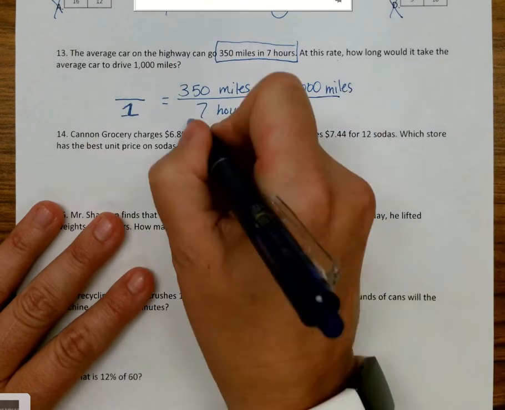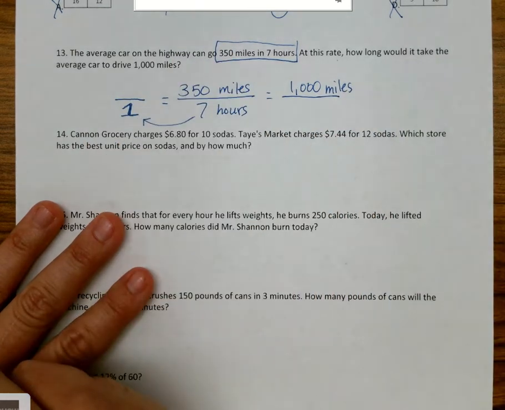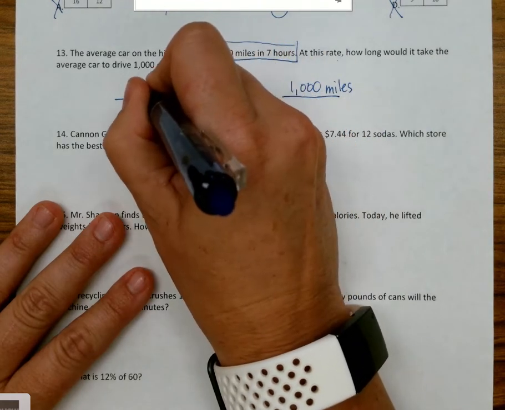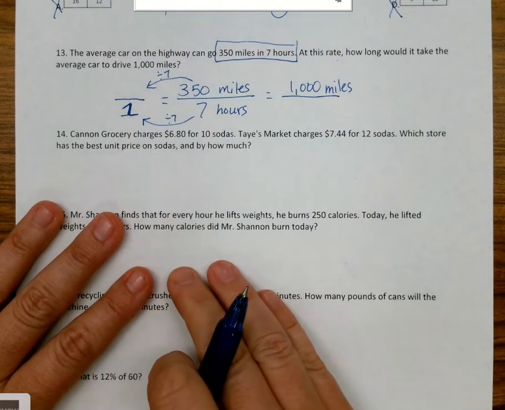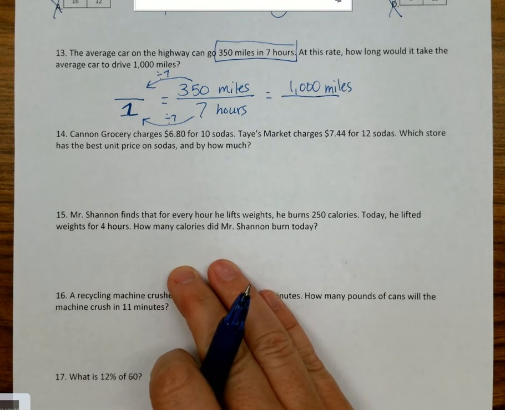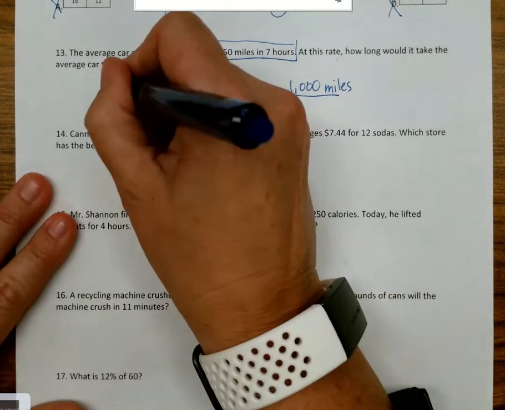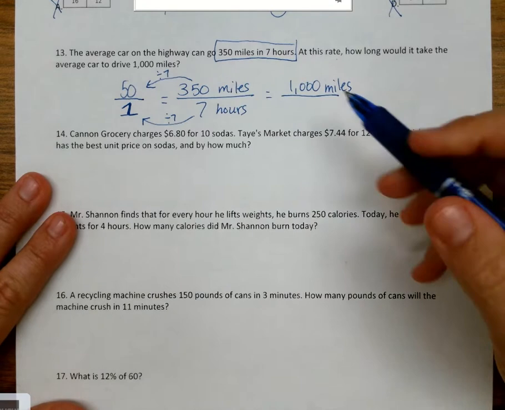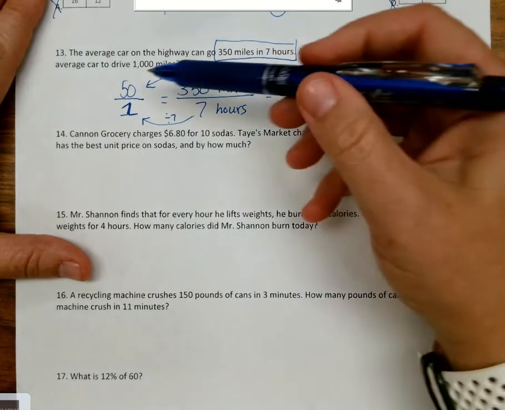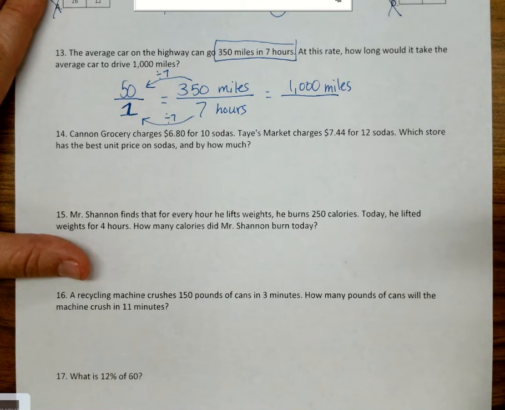So how do I get from 7 to 1? What am I doing there? I'm dividing by 7. So I'm going to divide 350 by 7. And when I divide 350 by 7, it gives me 50. So my unit rate for this one is that every hour I'm driving 50 miles. Now, can I use this 50 to get to the 1,000? Absolutely.